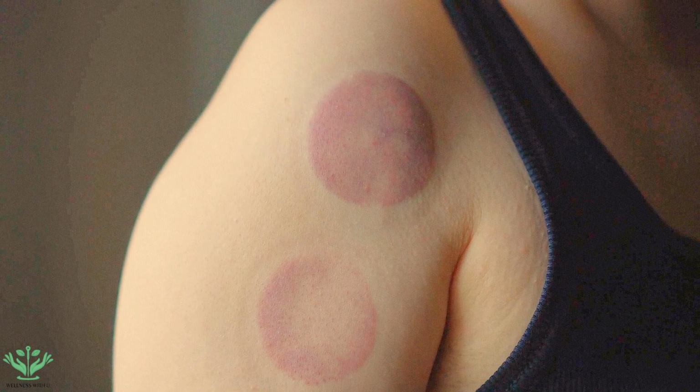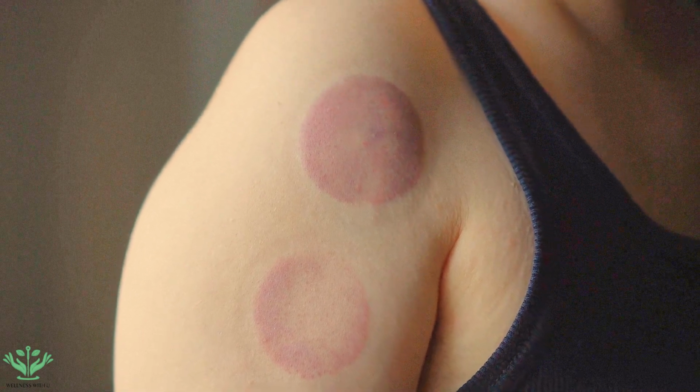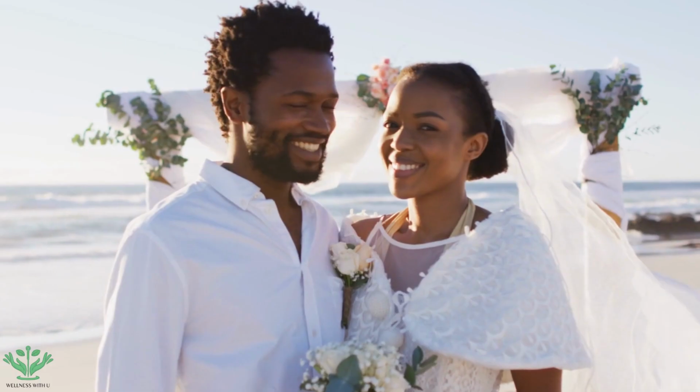Don't worry about the temporary marks. They'll be gone in a few days. But if you have a wedding or you're going to be in a photo shoot, you may want to defer it into the following week.